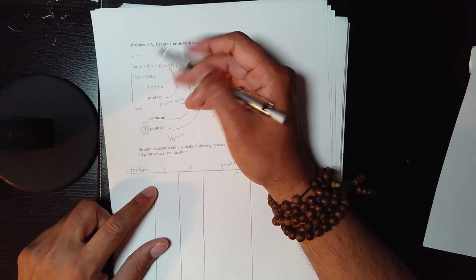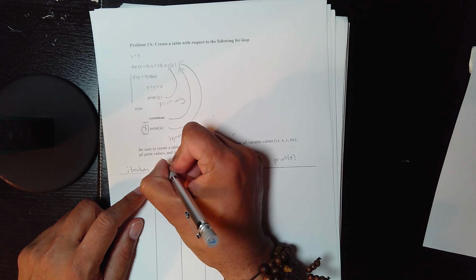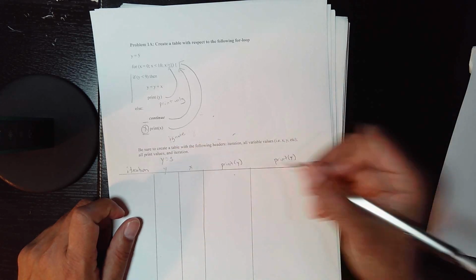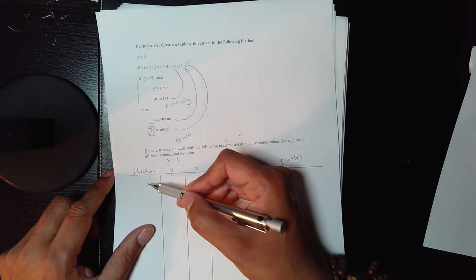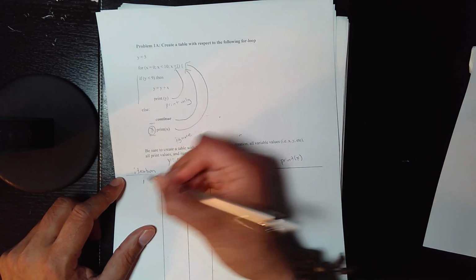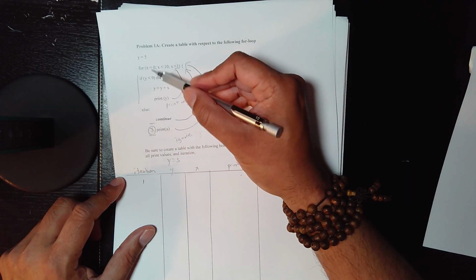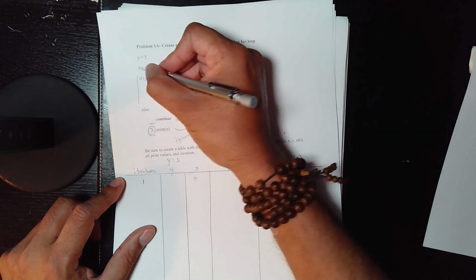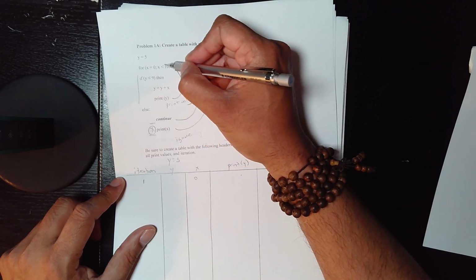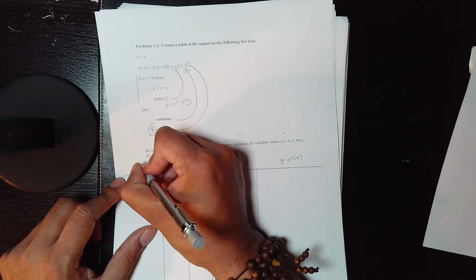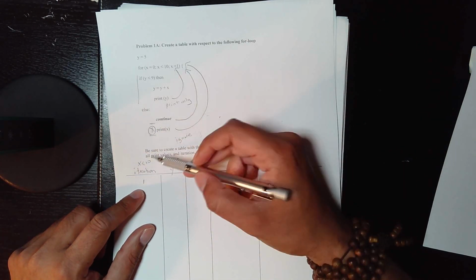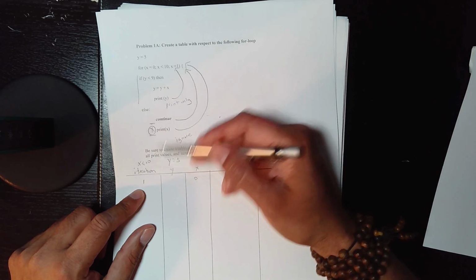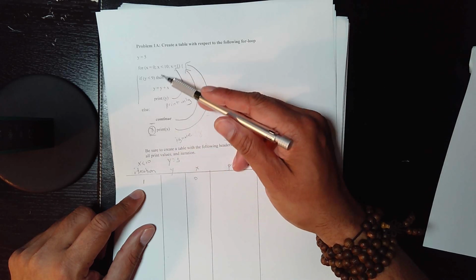First command is y equals 5. Is this within the loop structure? No. Okay? So your first is y equals 5. You put it up there. Now what you want to do is go to iteration 1. What happens in iteration 1? x is 0. So x is 0. Is x less than 10? So what that means is the first iteration occurs if x is less than 10. Okay, iteration 1. And now it enters a loop.